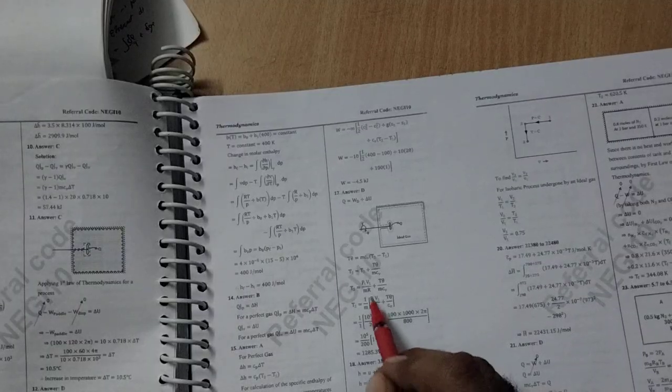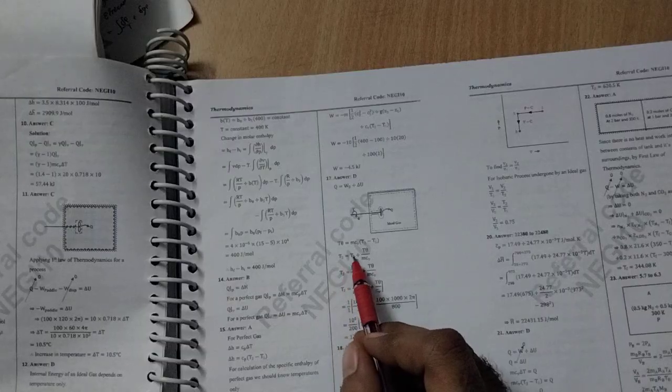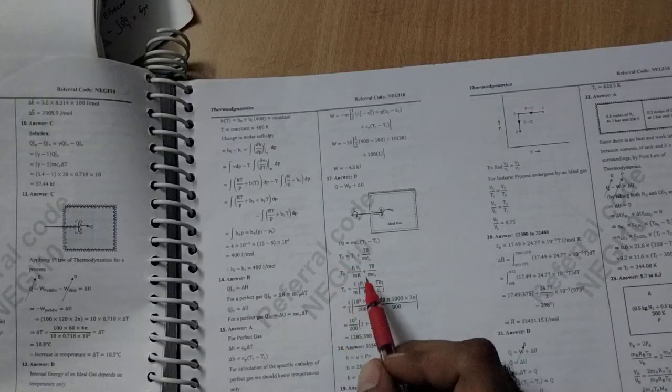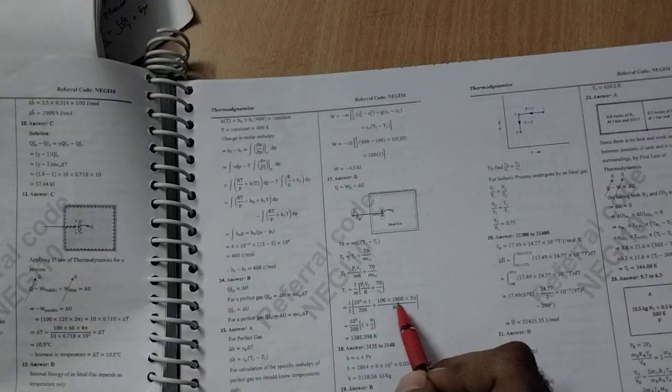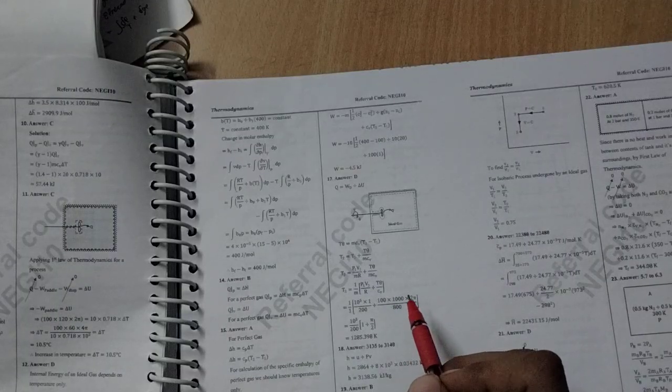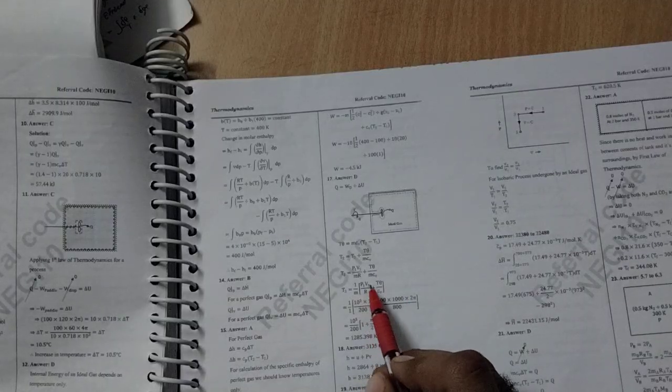So you can see this one. Okay, so T2 equal to theta. Theta is how we can say theta equal to 2 pi n divided by P1 V1 divided by R. Okay, P1 V1 divided by R of T.